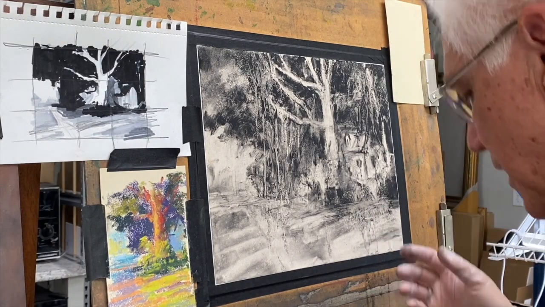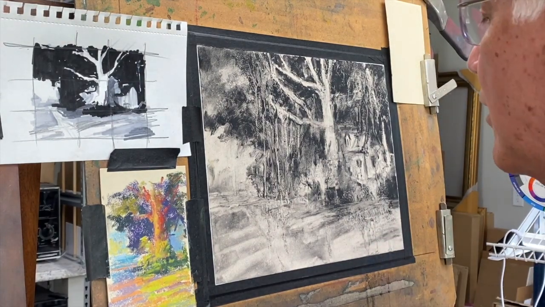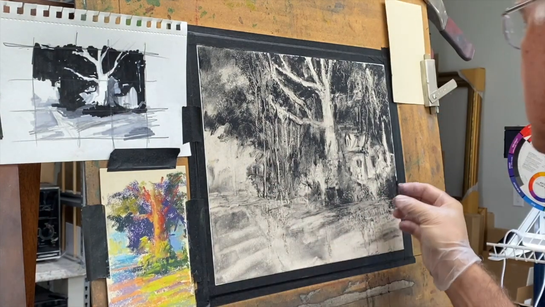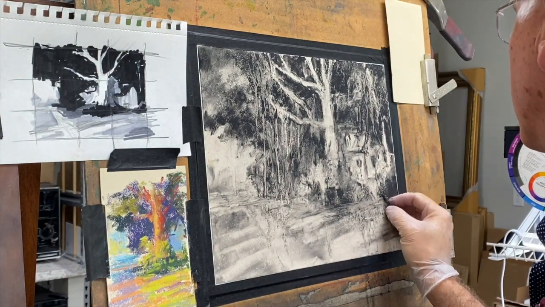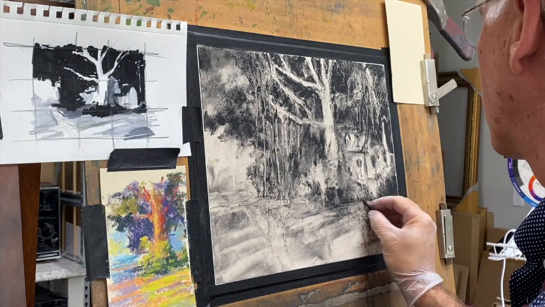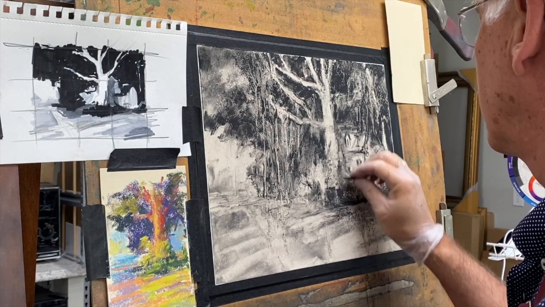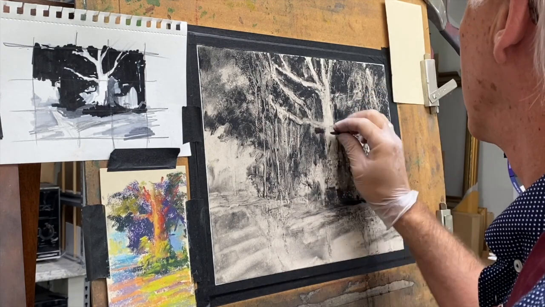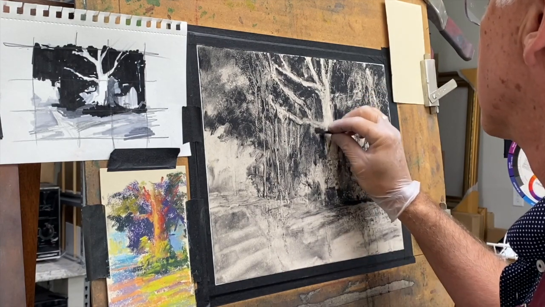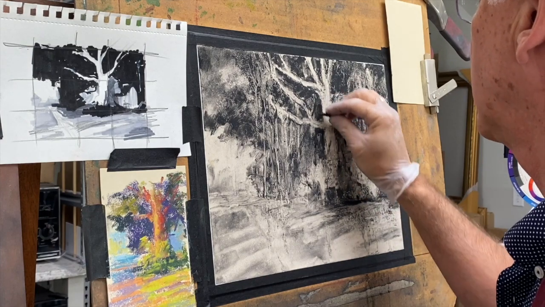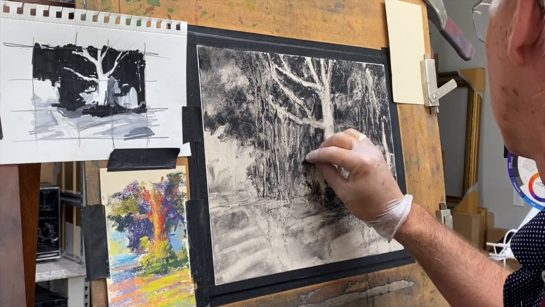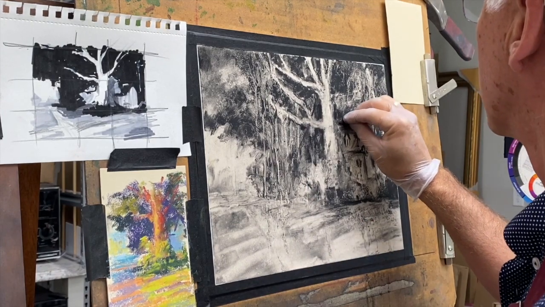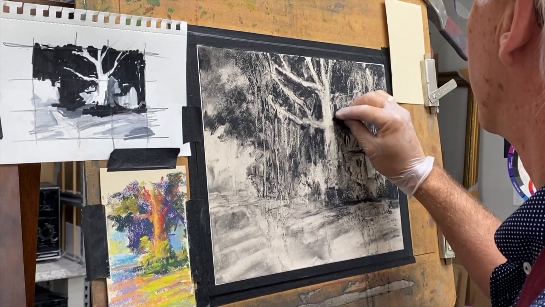So this is dry now, and before I go any further, I want to take the charcoal back into it and reestablish some of the what I think are pretty important lines that I want to keep, and maybe even deepen the value of some of this. So I'm going back in using this soft vine charcoal.